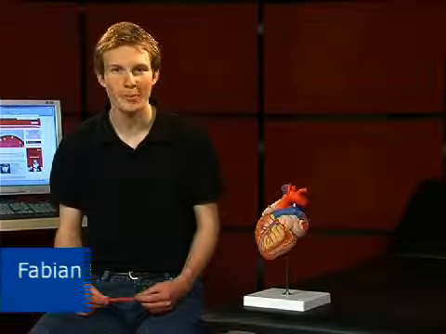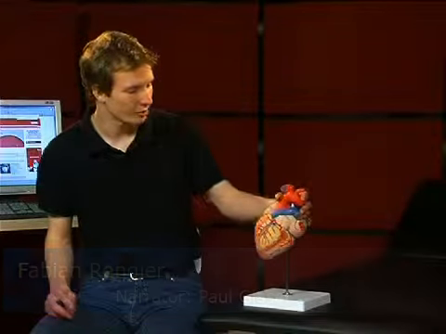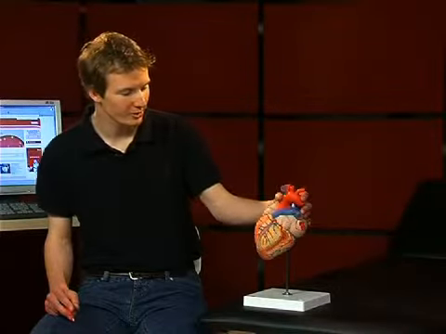A hearty welcome to the overview of the anatomy of the heart. The heart is a hollow muscle organ. It drives the complete blood circulation system by its rhythmic contractions.